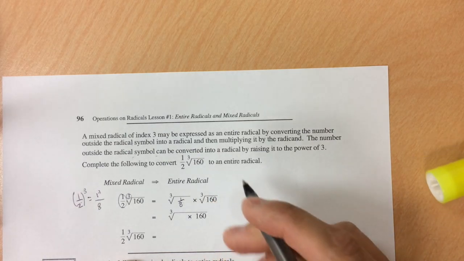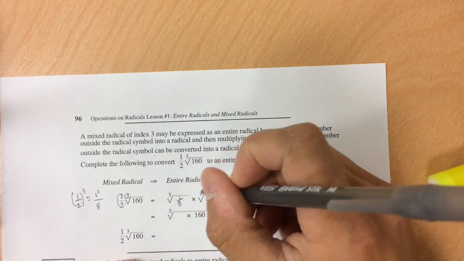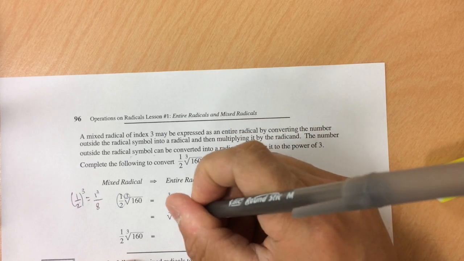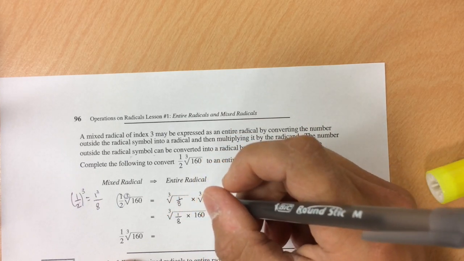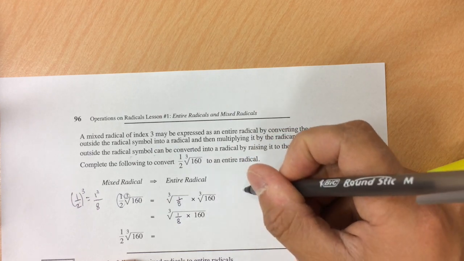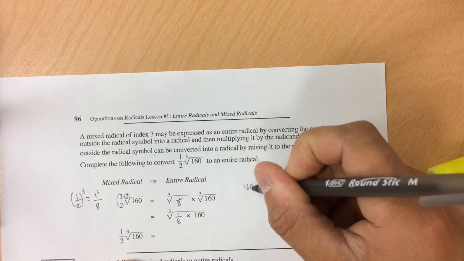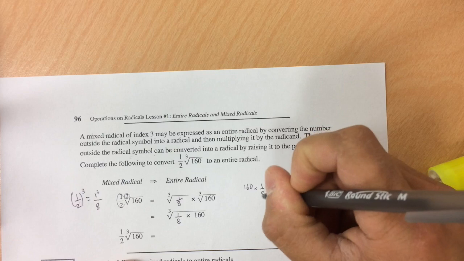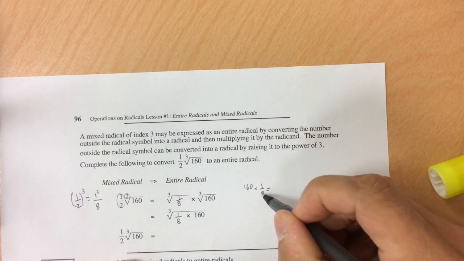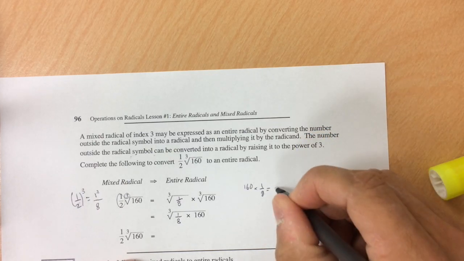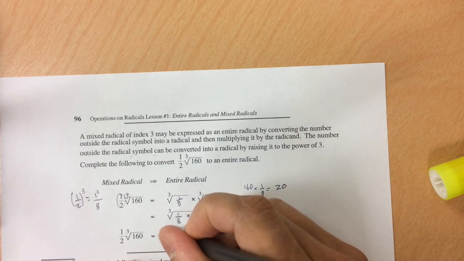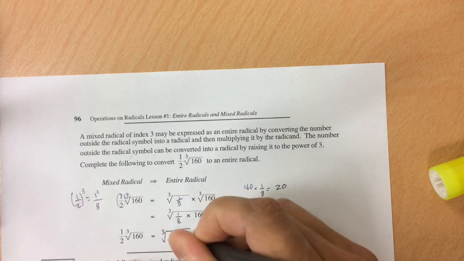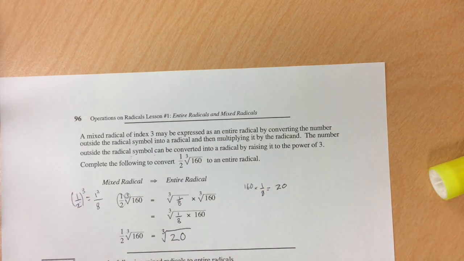So that's the cube root of 1/8 times the cube root of 160, or the cube root of 1/8 times 160. 160 times 1 over 8, it goes into 160 20 times. So what we're left with is the cube root of 20.